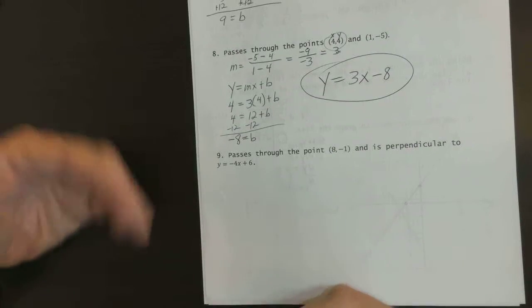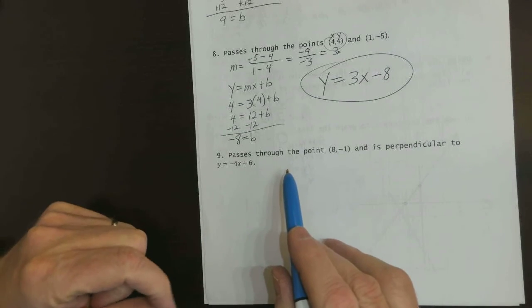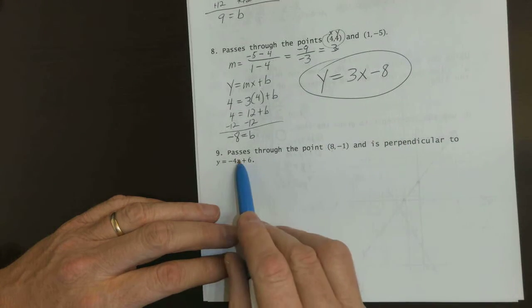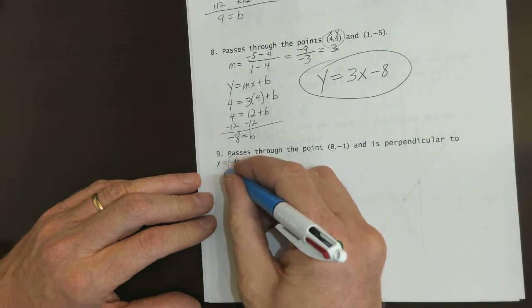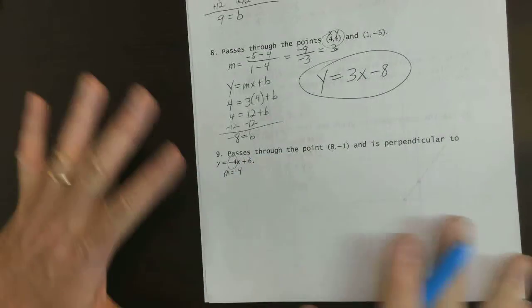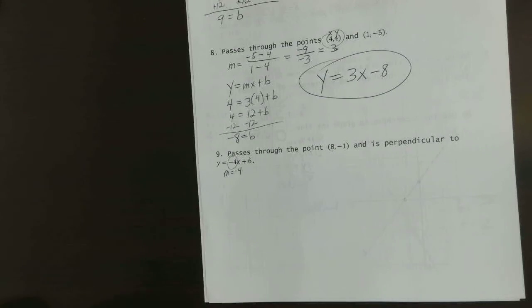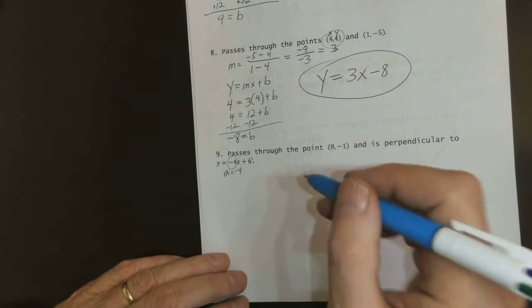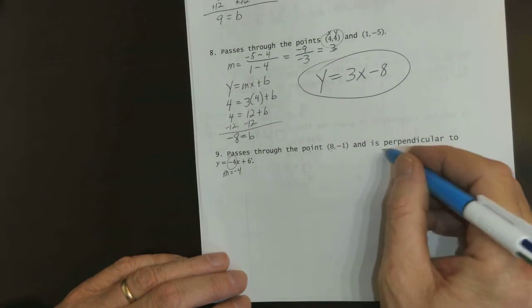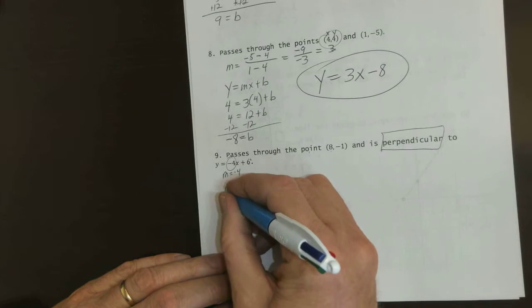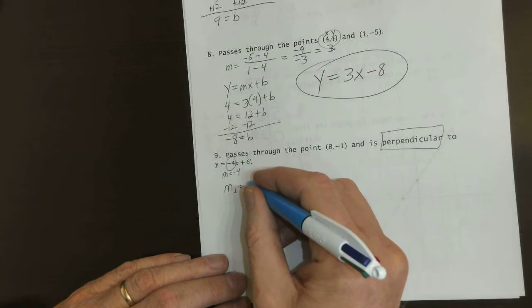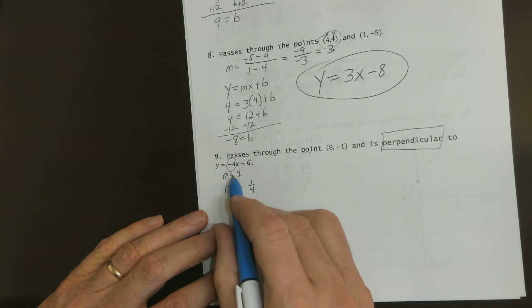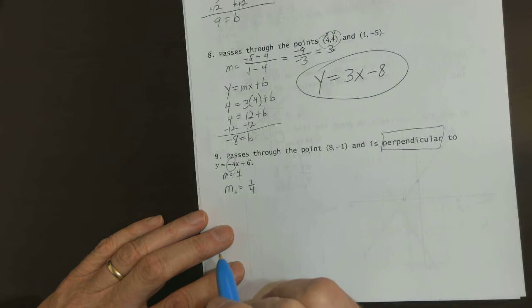Okay, now we have the perpendicular and parallel questions here. So I'm passing through the point 8, -1, and I'm perpendicular to this line. The only thing I want from this line is m is equal to -4. That's the only piece of information I'm interested in for that line. I don't care about the y-intercept to answer my question. Well, if it is perpendicular, the perpendicular slope for -4, this is -4/1, I would flip it and make it 1/4 and change the negative to positive.